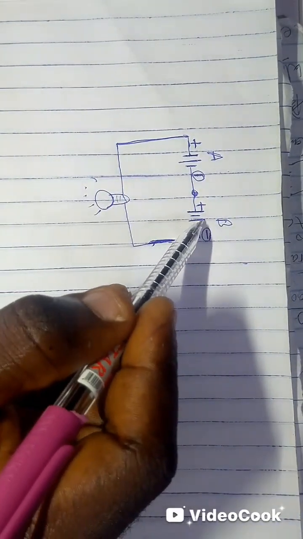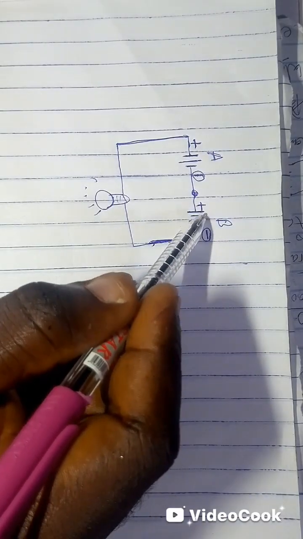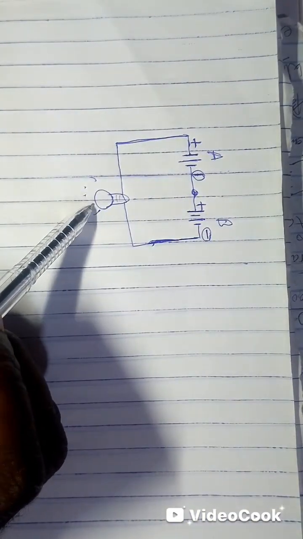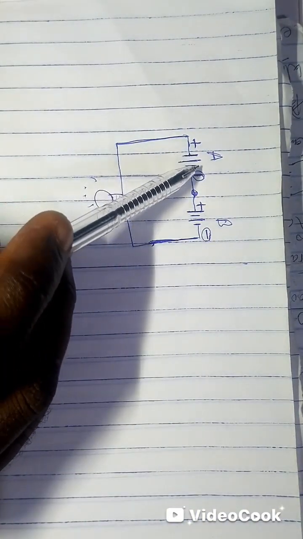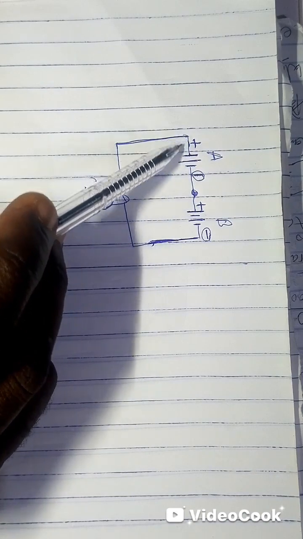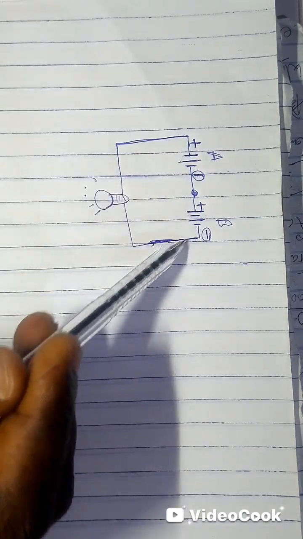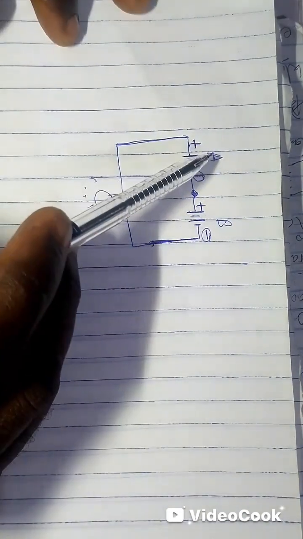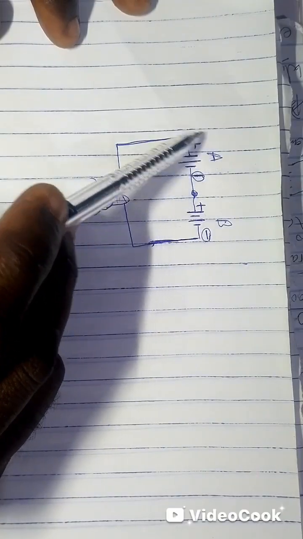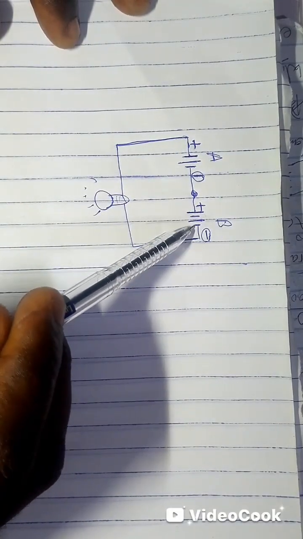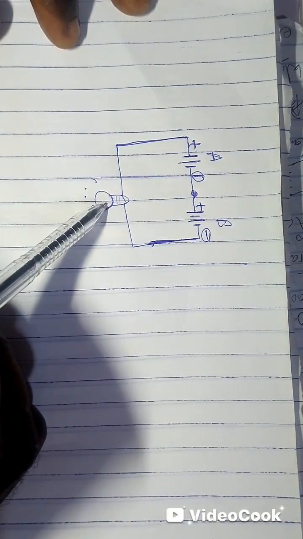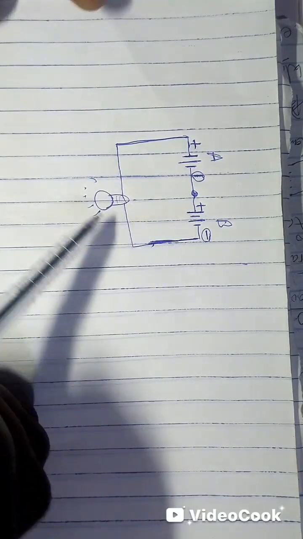So if I remove battery B, the load will stop running, because the power which battery A is transferring to the load passes through battery B. And if I remove battery A, battery B will stop supplying the load. That is how series connection works.